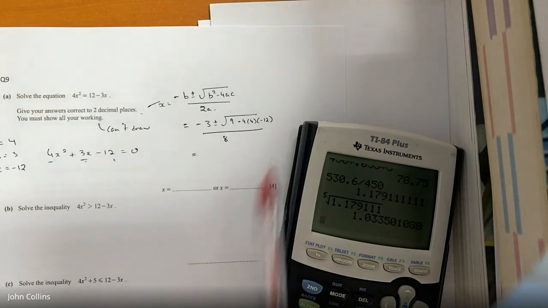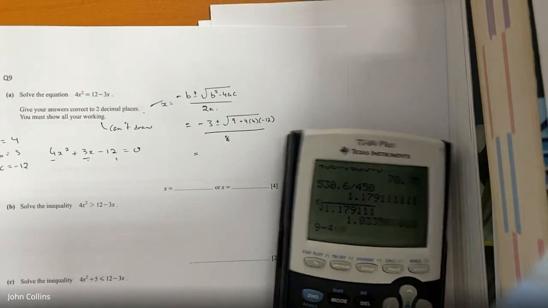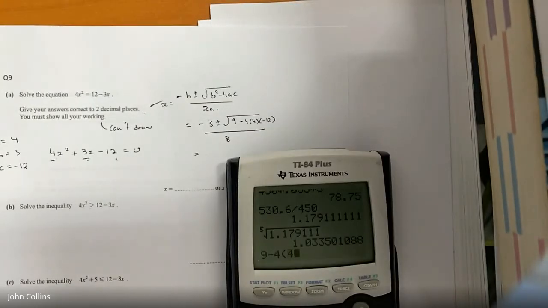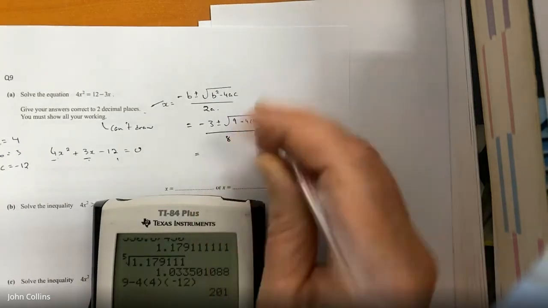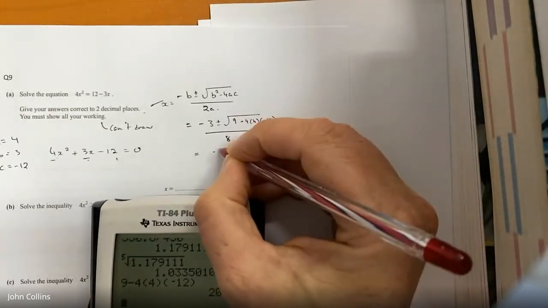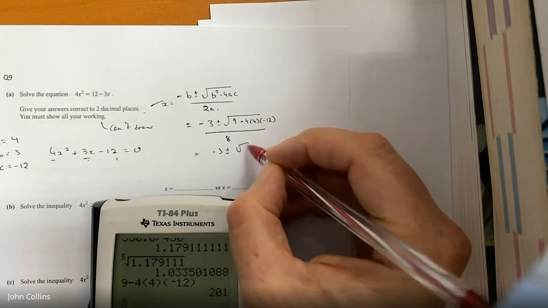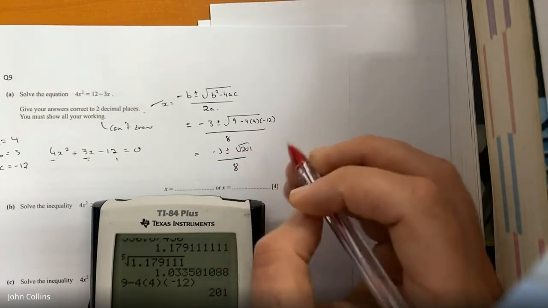If you want to work out this bit, 9 minus 4 bracket 4 bracket minus 12 bracket, if you want to do it that way. You get 201. So it is minus 3 plus or minus the square root of 201 over 8.